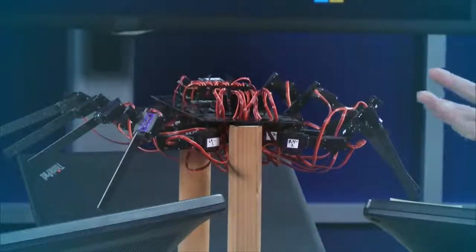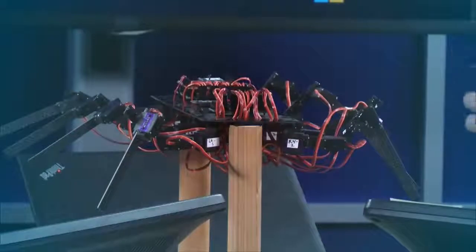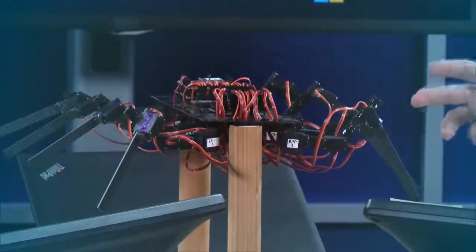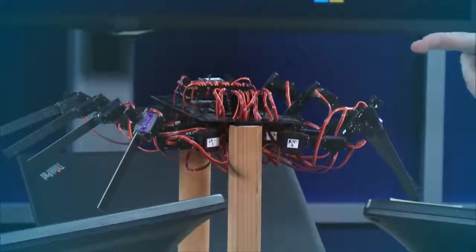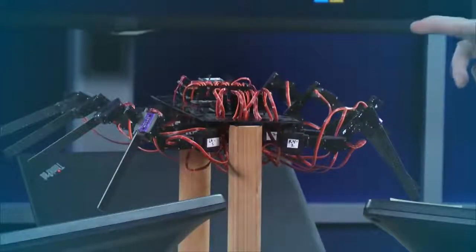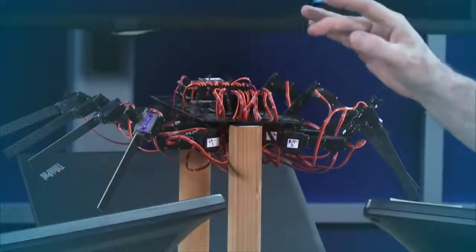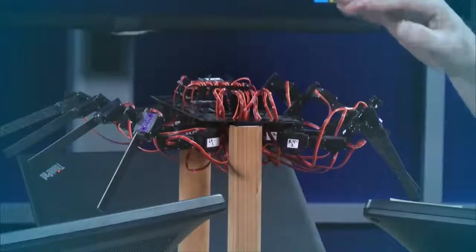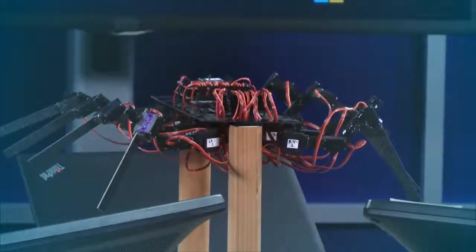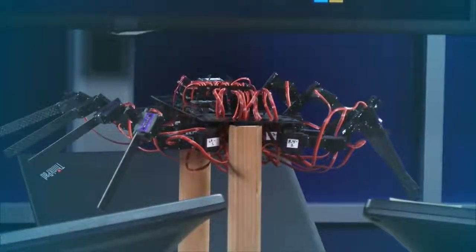So we have 8 legs, 3 motors on each leg, 24 motors. We're using 2 different shields to control the motors. We have our motor driver shield, and then we have the RF communication shield. And they're all using I2C, so they just need to be set up on different channels. And that's pretty much it.